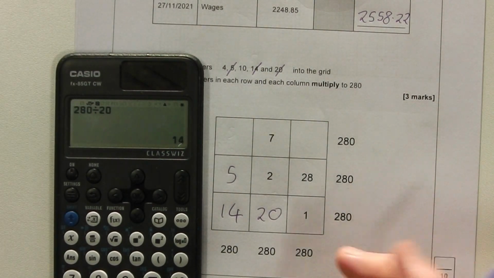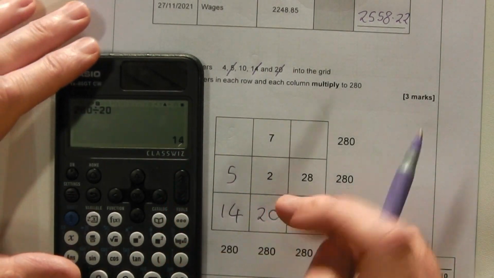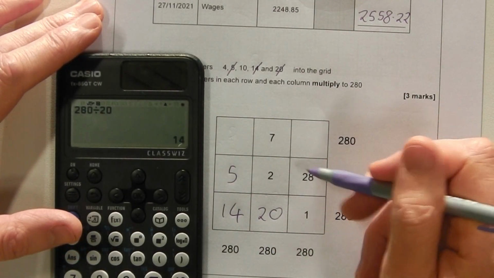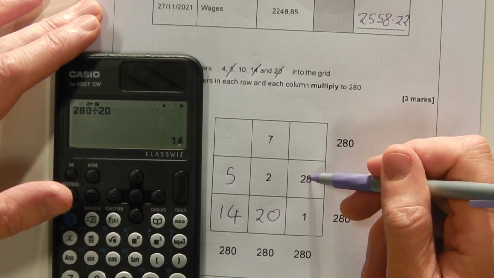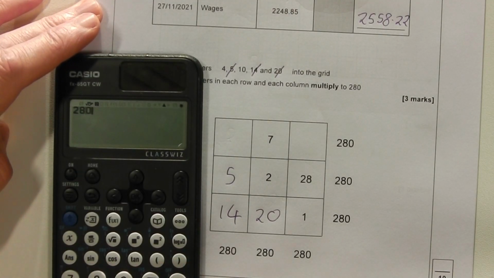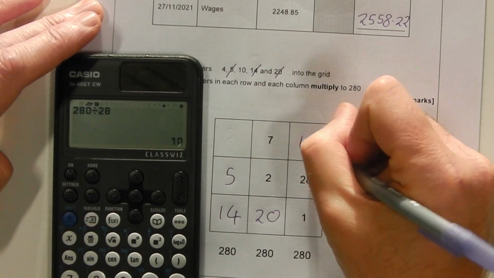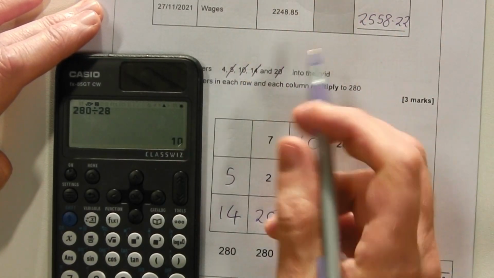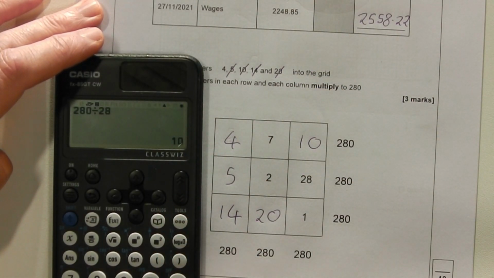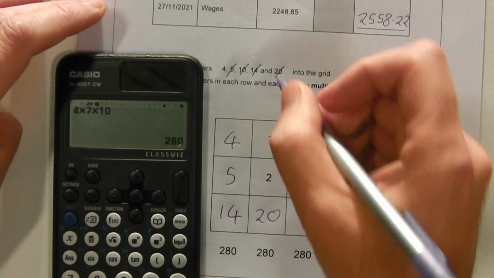So now what we can do, I've now got one left on this column and one left on this column. So I think we'll go for this one again. 28 times 1 we know is going to be 28. And if I do 280 divided by 28, I am left with 10. And that one's gone, so we're left with 4. 4 must go in there, but let's just make sure. Always worth making sure. So if I do 4 times 7 times 10, I get 280. So I know we're all okay there.